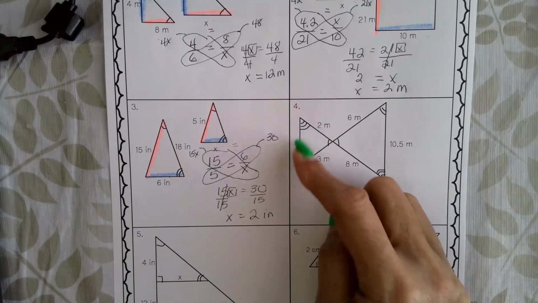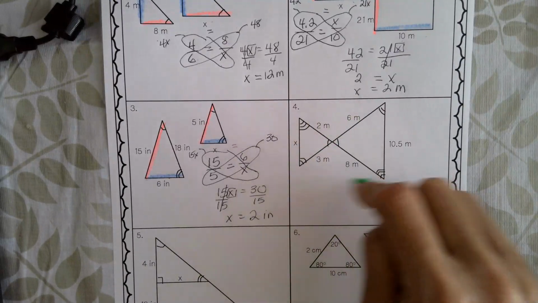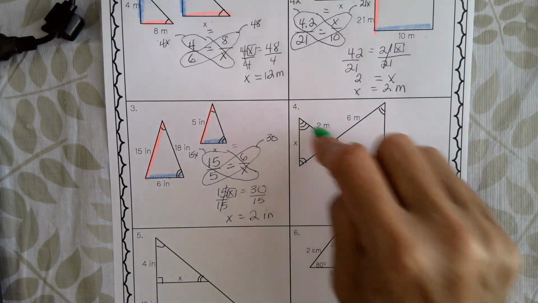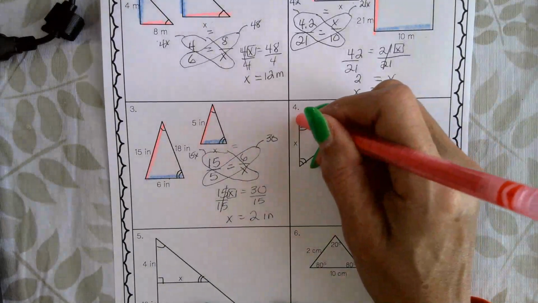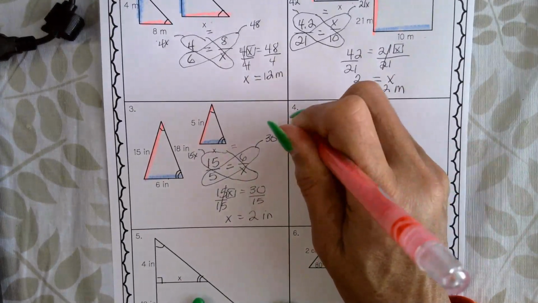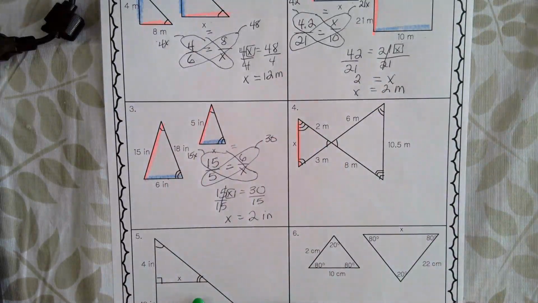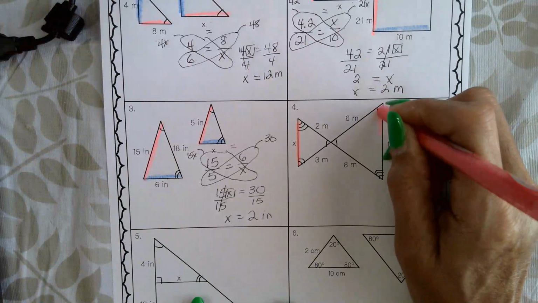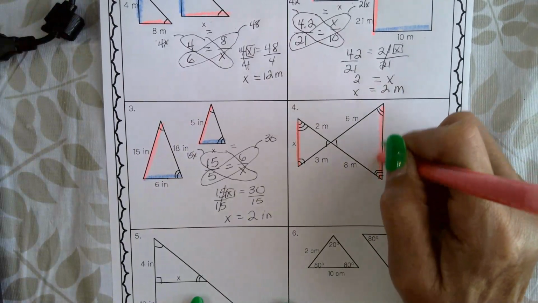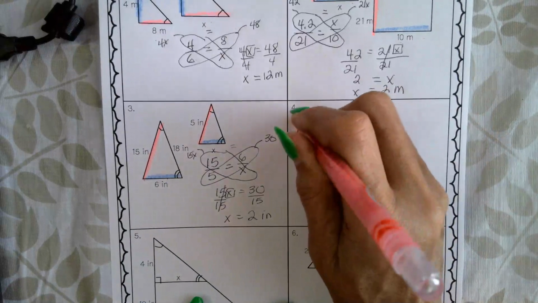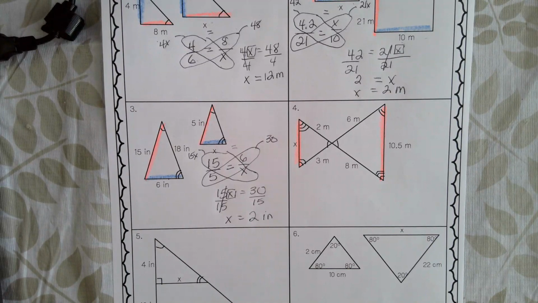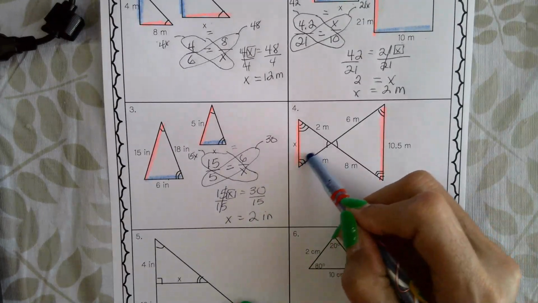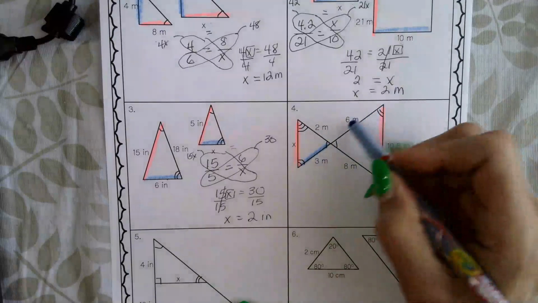If I was to cut this triangle out and put it inside this triangle, I flip it around so that my angle measures are matching. Then we would see that this side here is going to match up with this side here. And then again, this side here is going to match up with this side here.